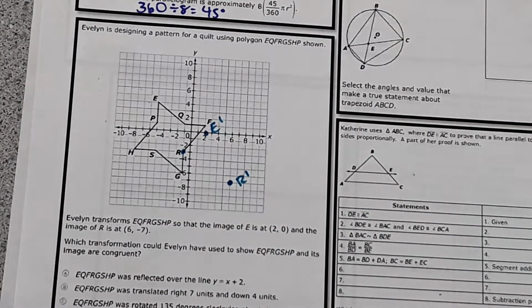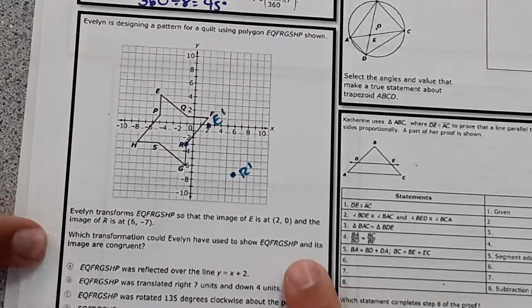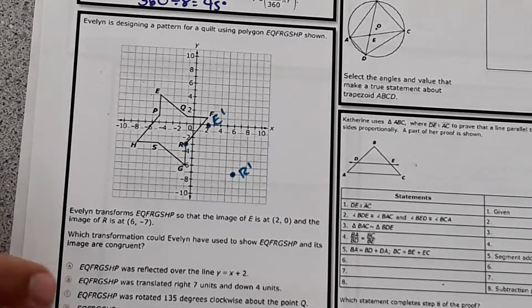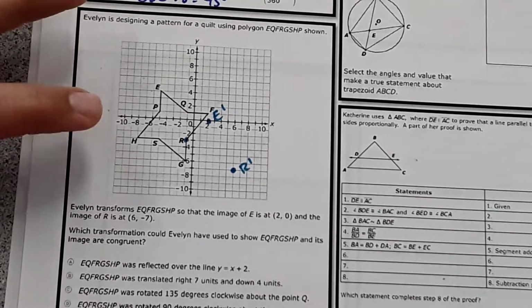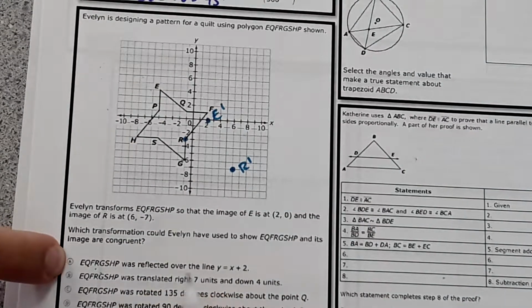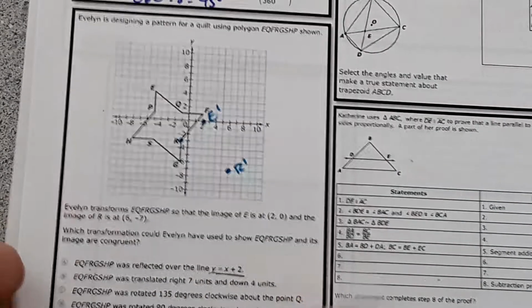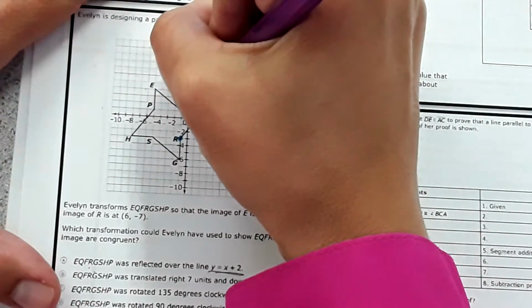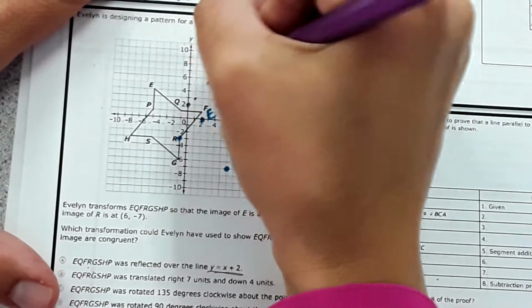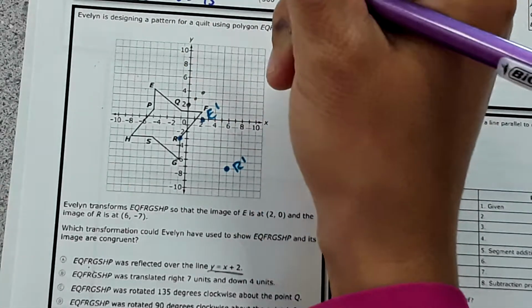Okay, it wants to know which transformation could Evelyn have used to show that this polygon and its image are congruent. Well, we're going to go through each answer choice and see which one would cause this transformation. The first one says that the shape was reflected over this line, y equals x plus 2. Graphing that line, the y-intercept is 2, and then the slope is 1, so up 1 over 1. It creates this line.